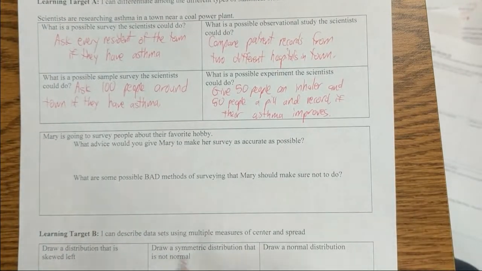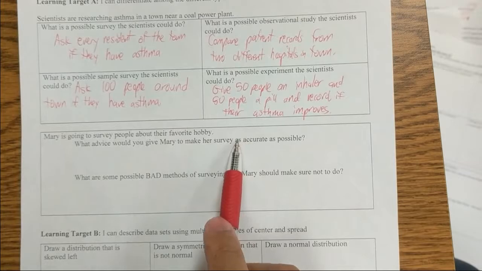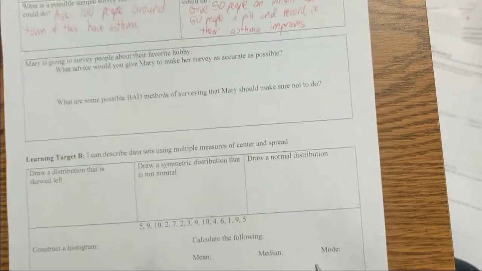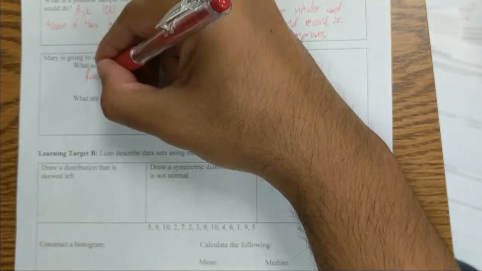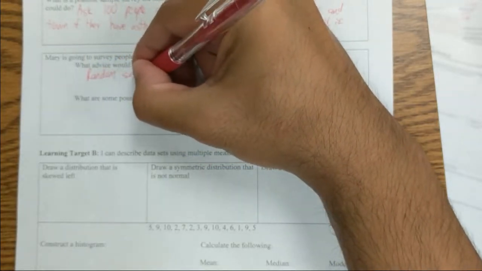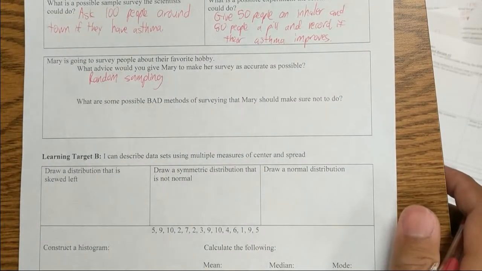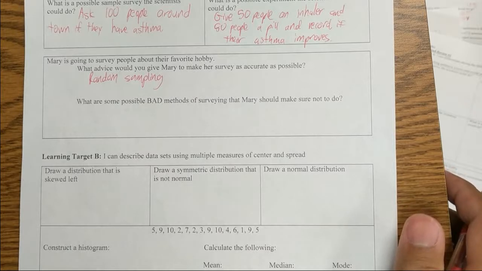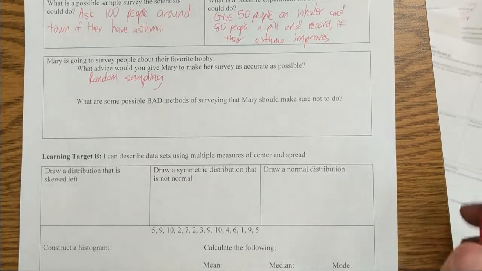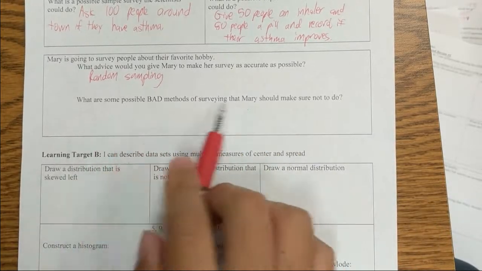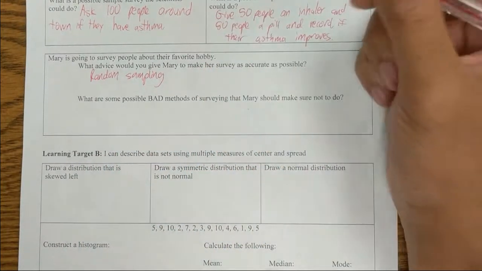Okay, so how do we guard against bias, or how can we make our survey as accurate as possible? So we want to remember, we want to do random sampling. We want to try to get a sample that's representative of the whole population. So the best way to do that is randomly, to guard against potential biases. So what are some possible biases that might come up?